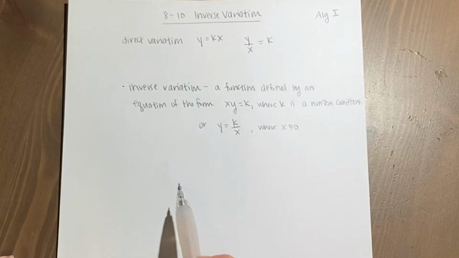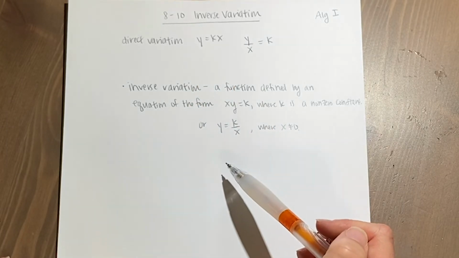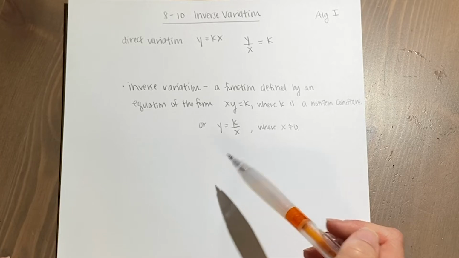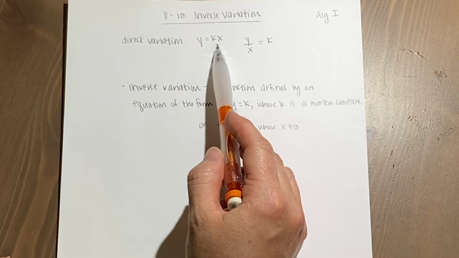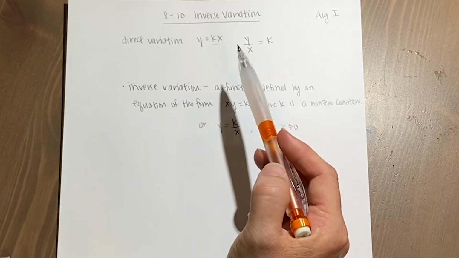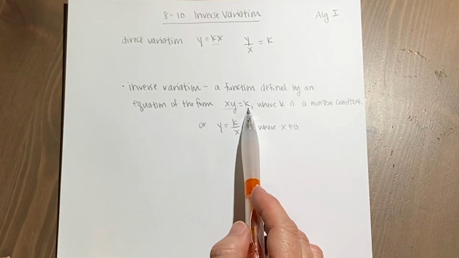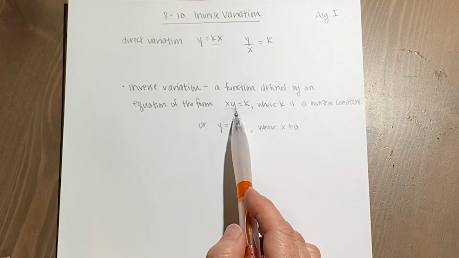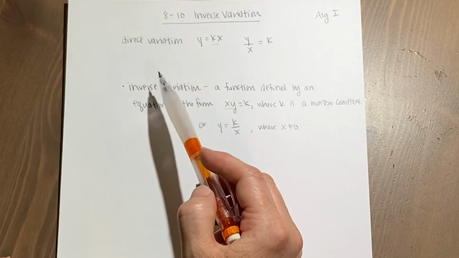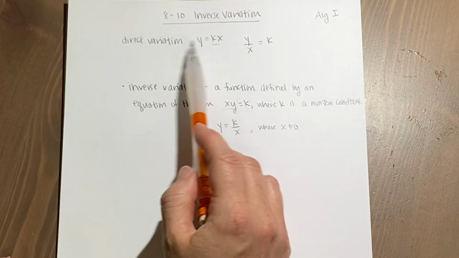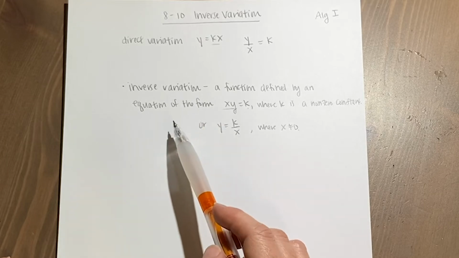All right, so I want to look at these carefully because these at first glance look very similar, but they have some key differences. Up here, we have a y equals equation with k and x together on the other side. That's direct. For inverse, we have x and y together and k by itself. So that's how you can identify the difference between direct and inverse. Who's being multiplied? Are k and x being multiplied for direct, or are x and y being multiplied for inverse?